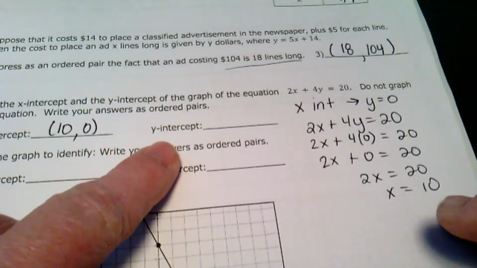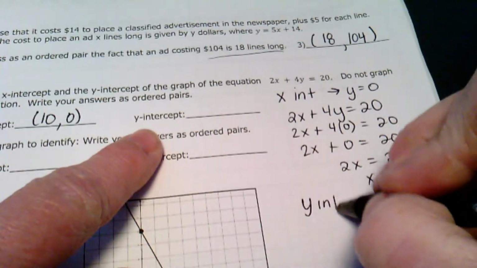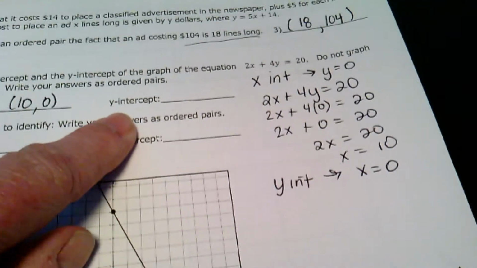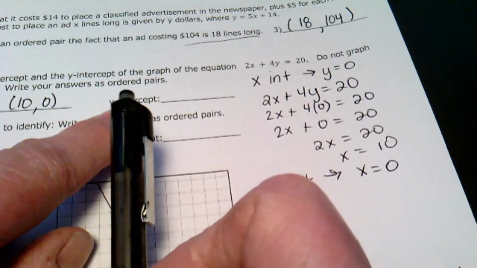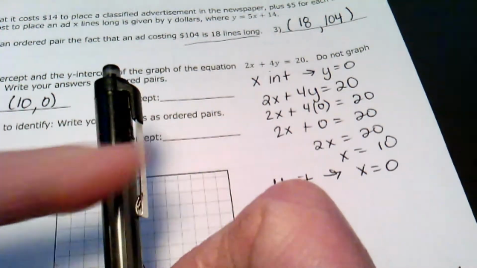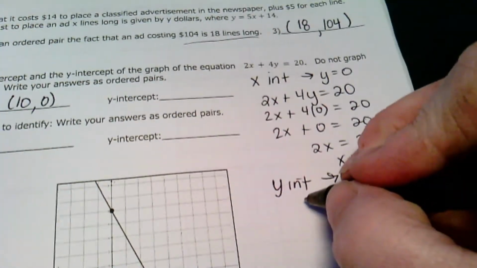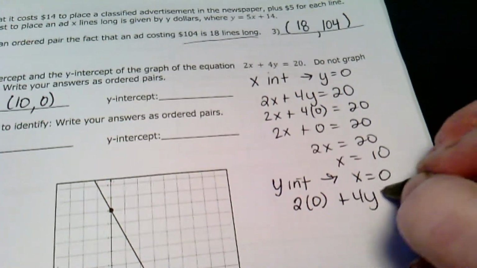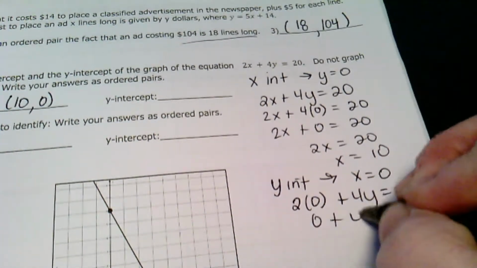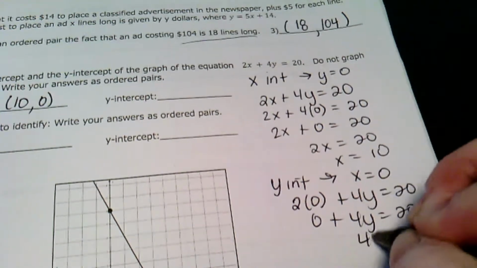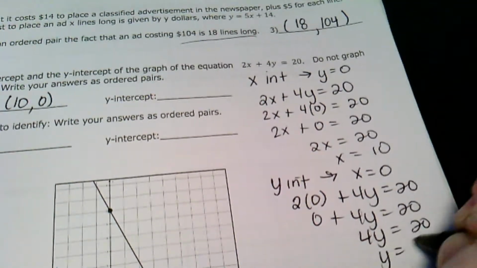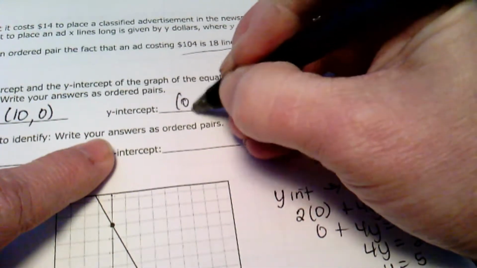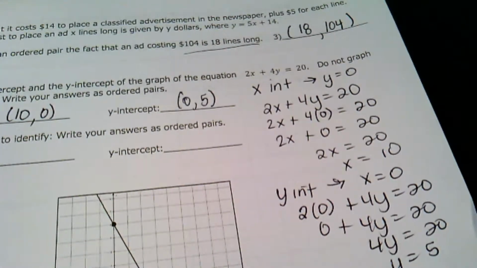Now to find our y-intercept, we want to set our x to 0, because that is where on a line it's going to cross over your y. So let's place our 0 in our x. So our y will be 5. So our y-intercept, our x will be 0 and our y will be 5.